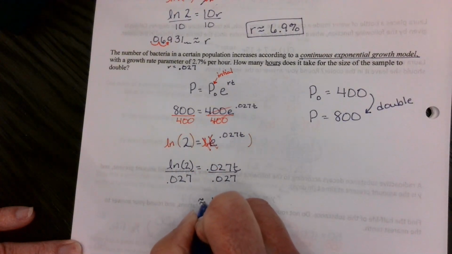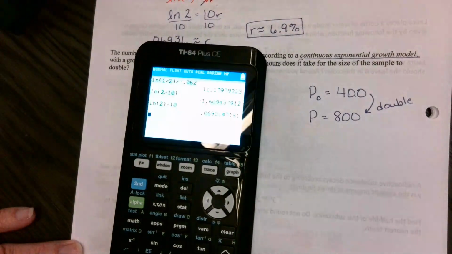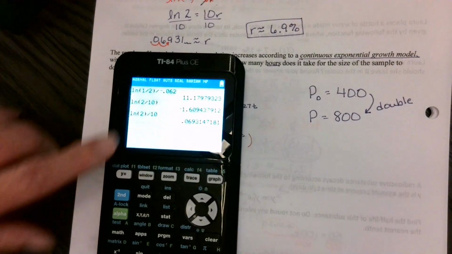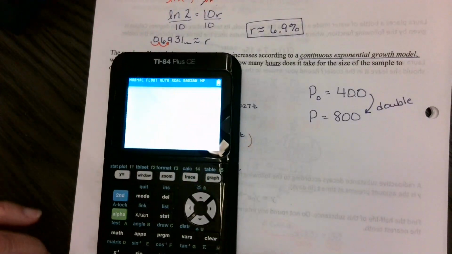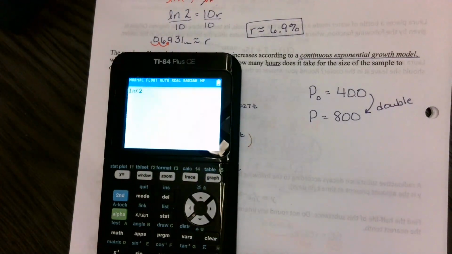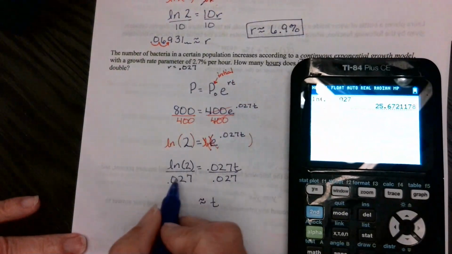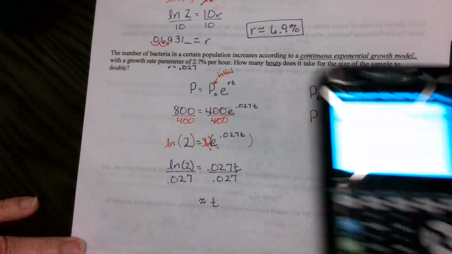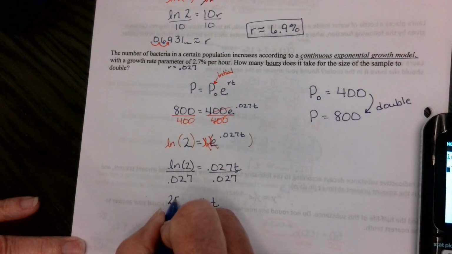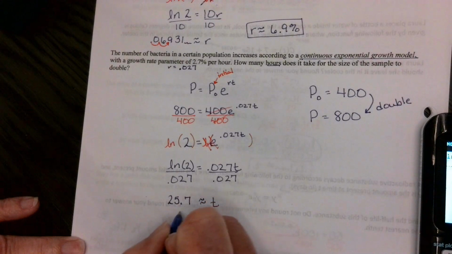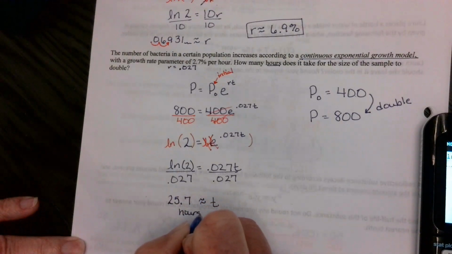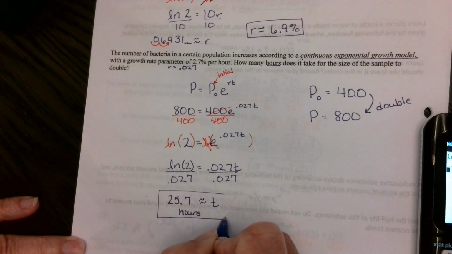And t is going to be approximately, and be careful when plugging this in, don't make the mistake like I did up here, okay? You're going to do the natural log of 2, you need to close those parentheses, divided by 0.027. And it's going to give you about 25.7 hours. Be careful, because you have to close those parentheses. 25.7 hours. And that's it.